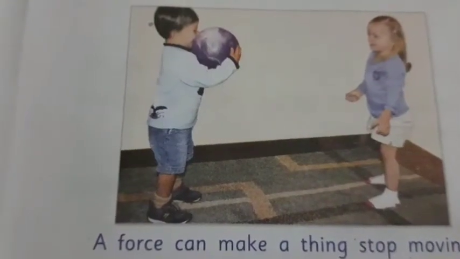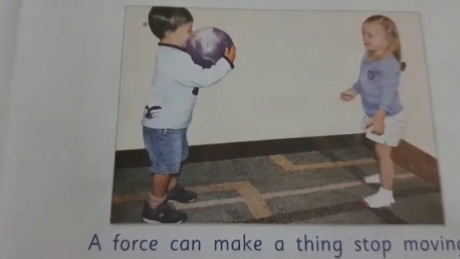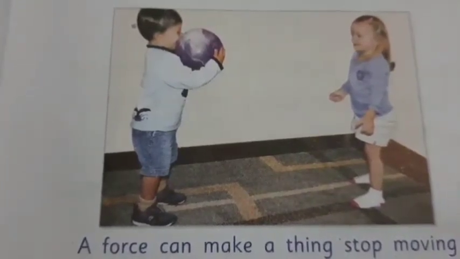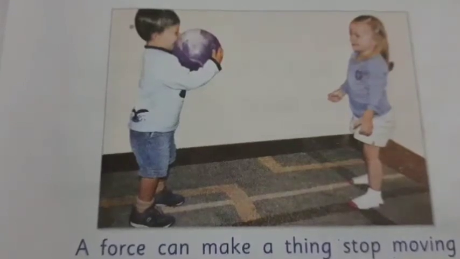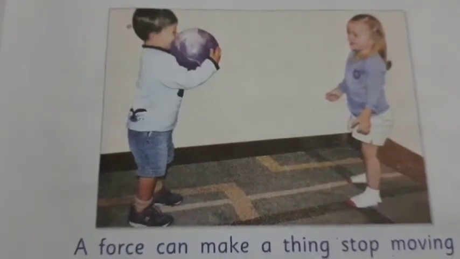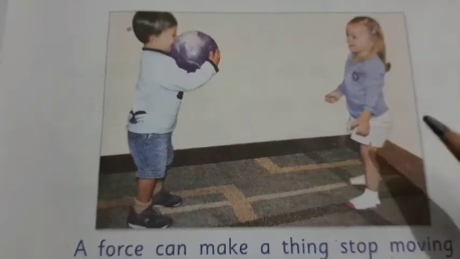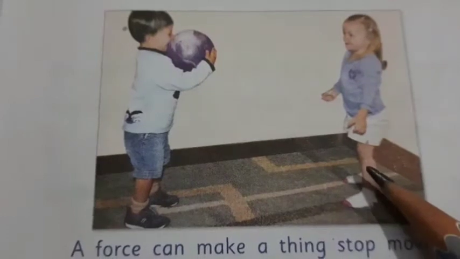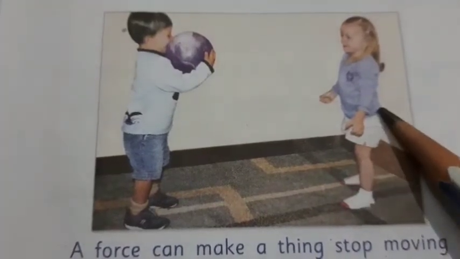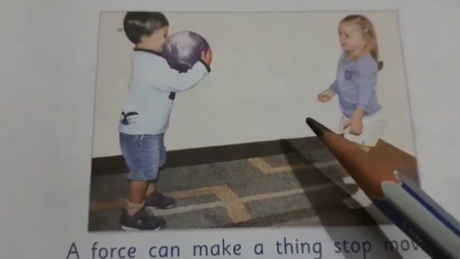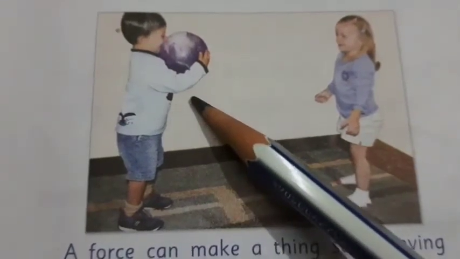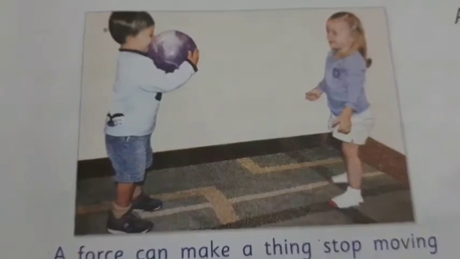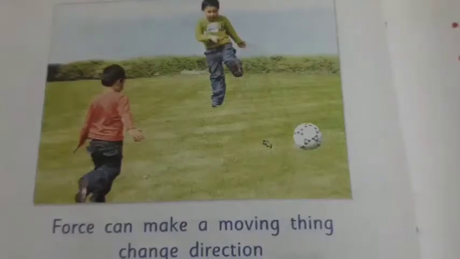Next, a force can make a moving thing stop. Ask your friend to throw a ball toward you. You catch the ball. What happens to the ball? The ball stops moving. Here you can see these two children. They are playing. One is throwing the ball and the other catches the ball. It proves that a force can make a thing stop moving.